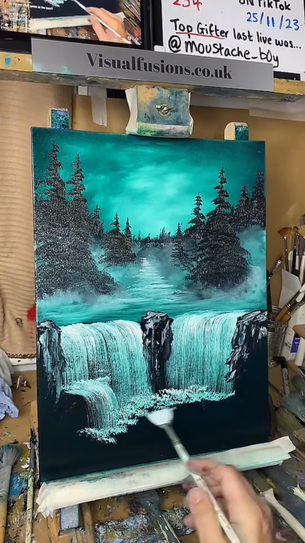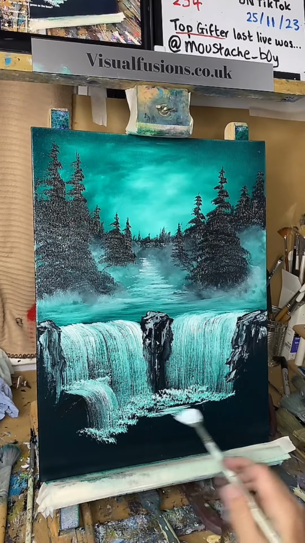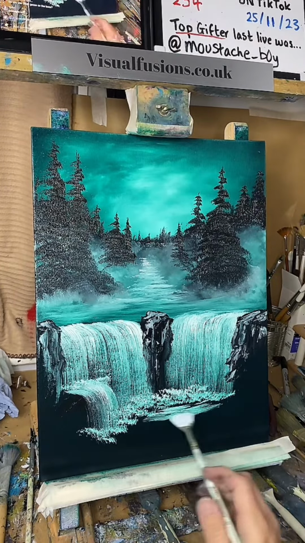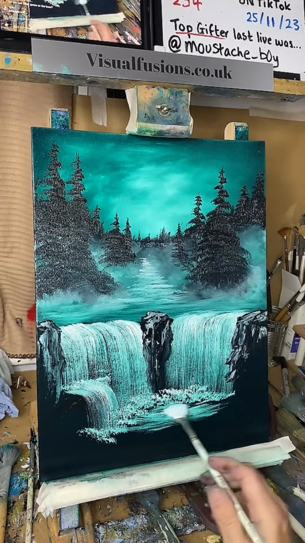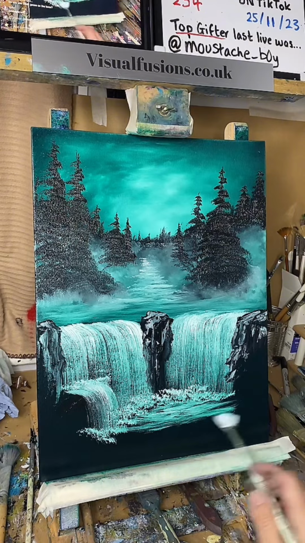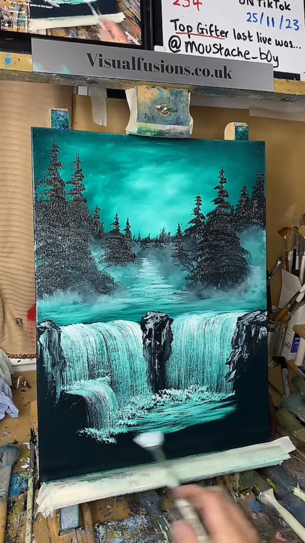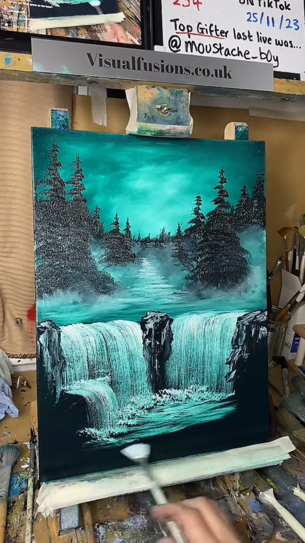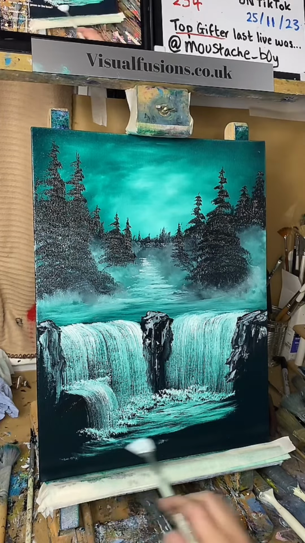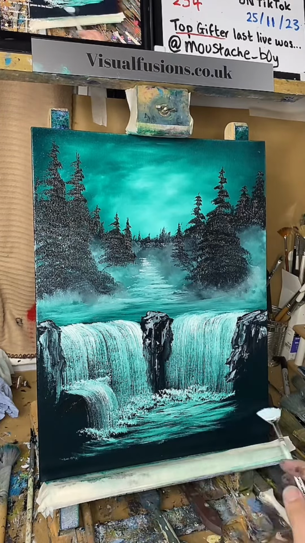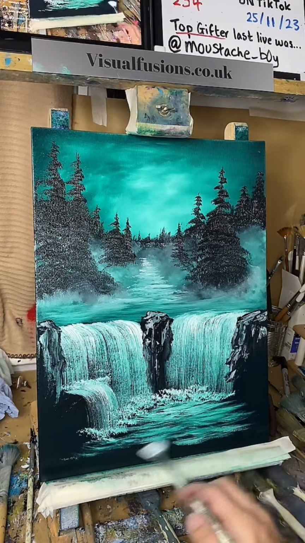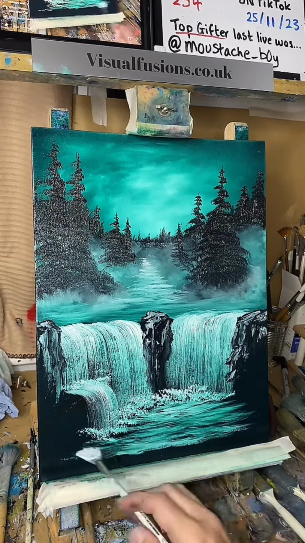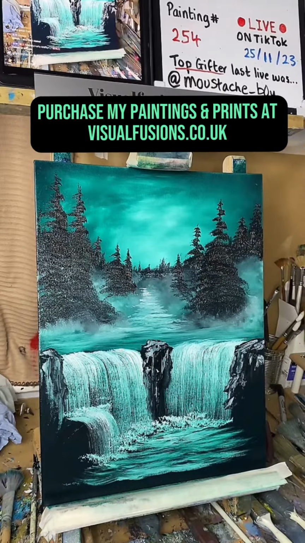So let's just sort of make this sort of water effect here. It's coming down. There we go. Go somewhere to about there. We'll have a load of mist, I think.